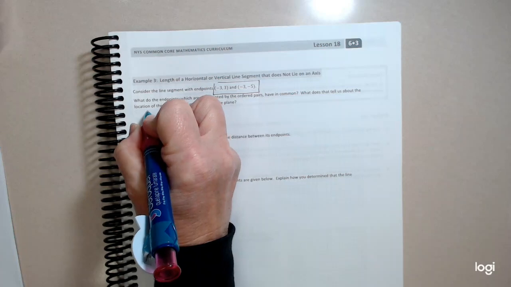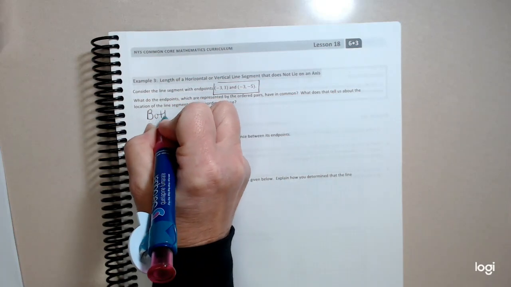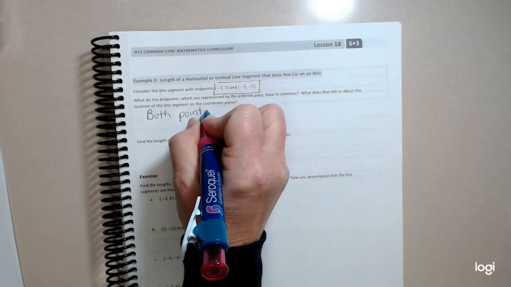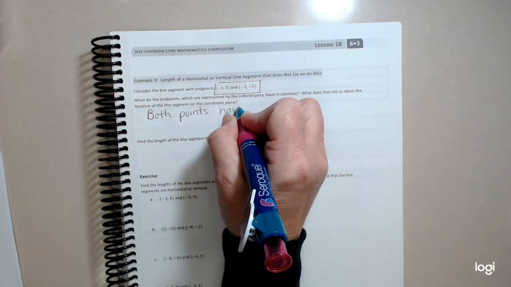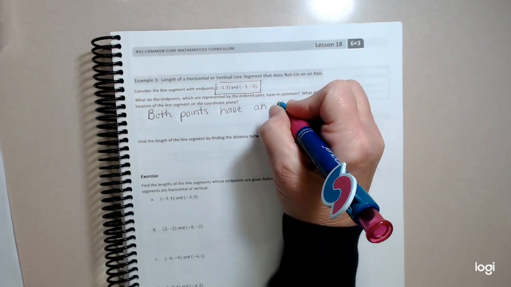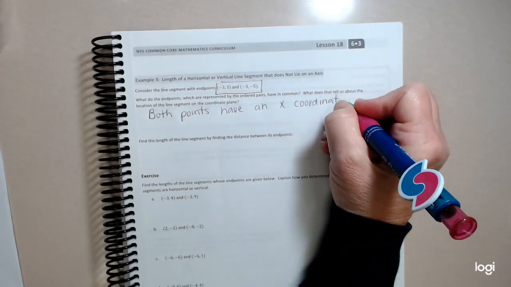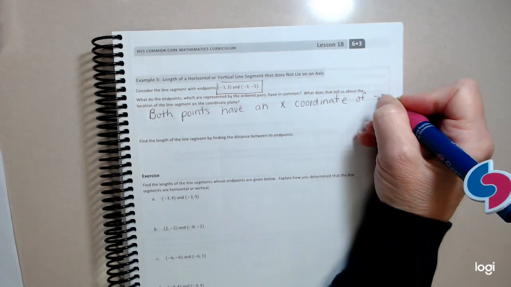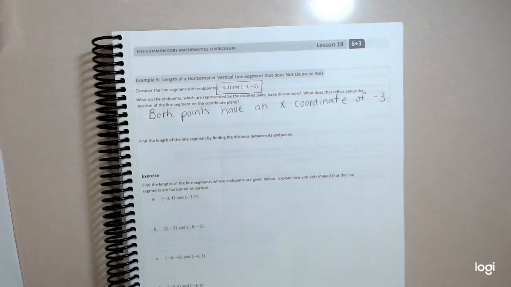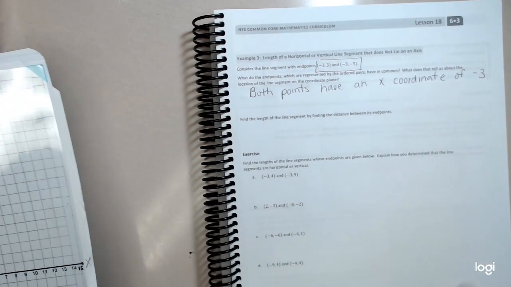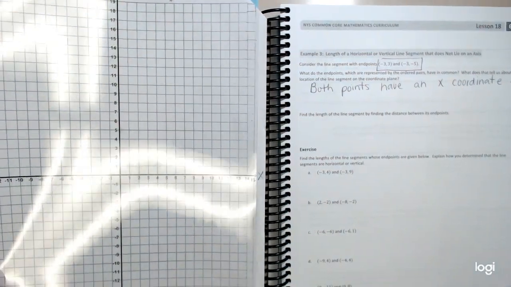So we'll say both points have an x-coordinate of -3. All right, so I'm going to actually move our textbook over here a little bit, and we're actually going to look here at my coordinate grid.